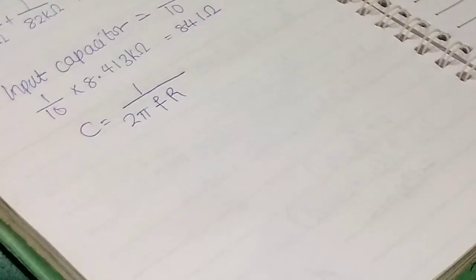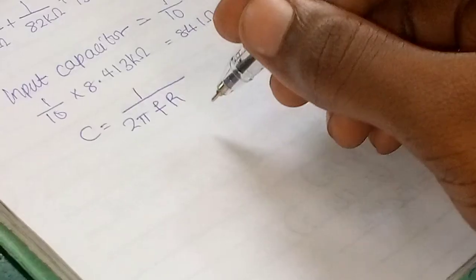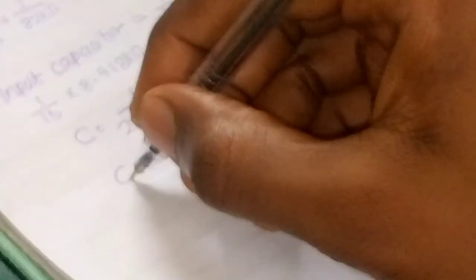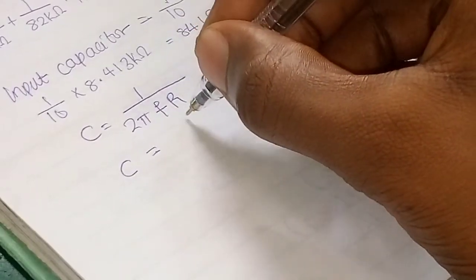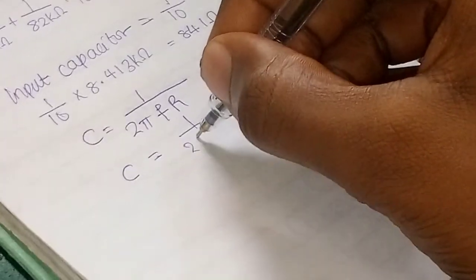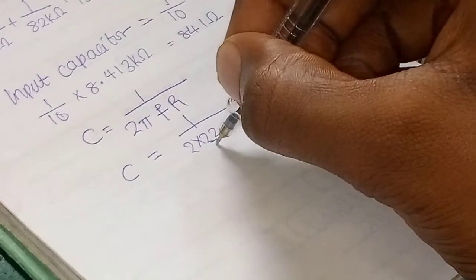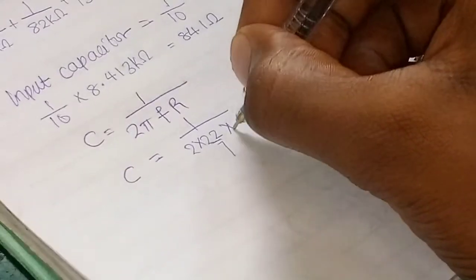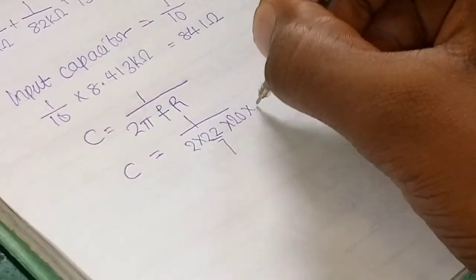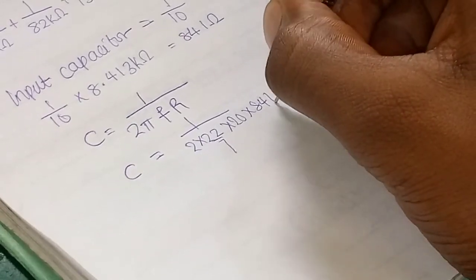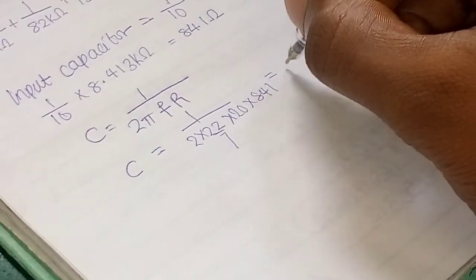We now have to calculate the capacitance that gives 841 ohms at 20 Hz, since capacitance is equal to the inverse of 2 pi times frequency times resistance. Plugging the values into the formula, we get an answer of 9.46 microfarad.